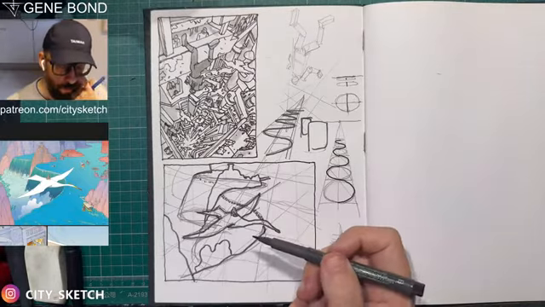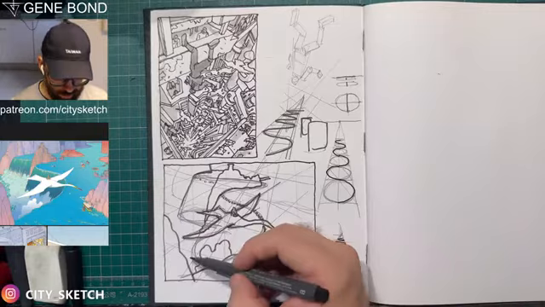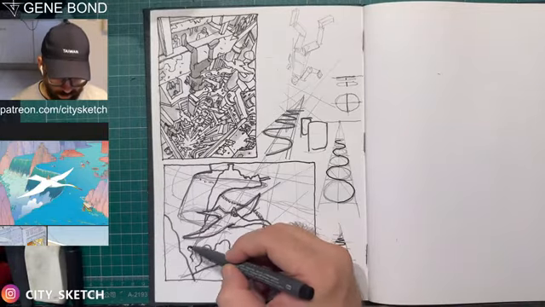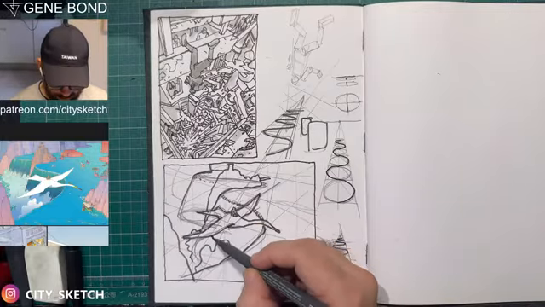And here this form is just these cloudy shapes, overlapping cloudy shapes.